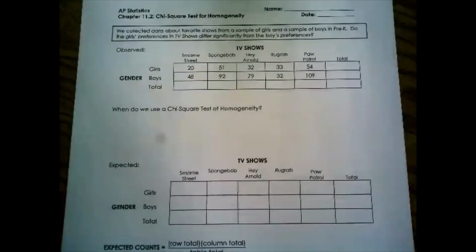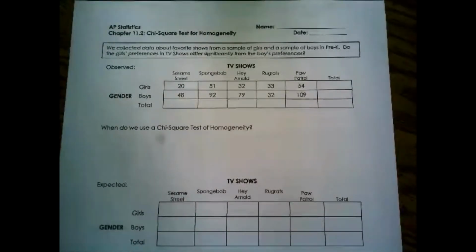Okay. So last week we talked about our first chi-square test, our chi-square goodness of fit test. And remember, that was with the M&Ms.